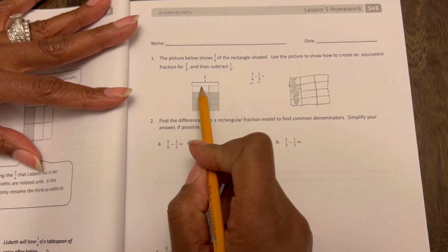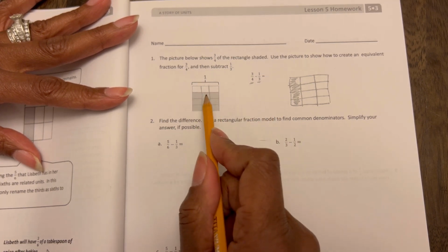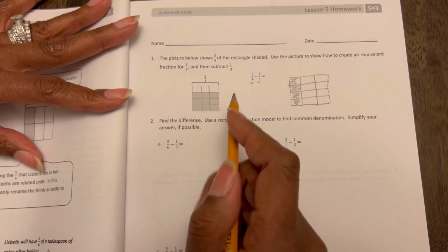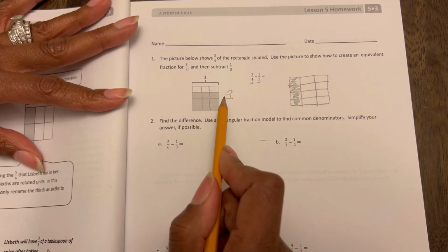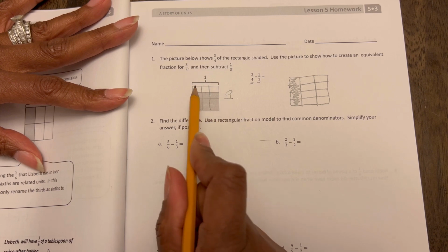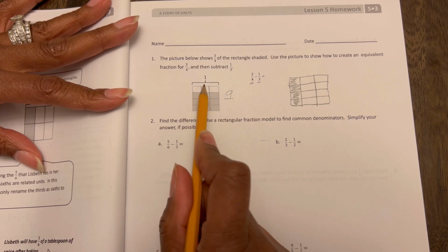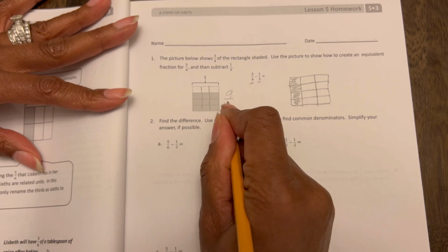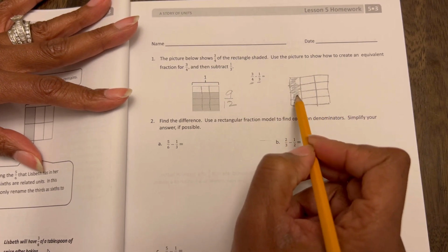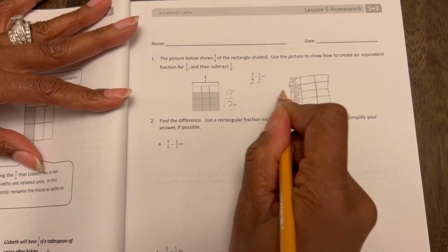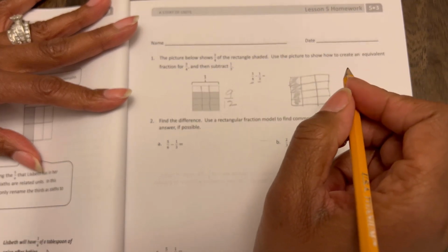So now I'm going to count how many shaded. 3, 6, 9. That will be my numerator. And then to get the total units, we know that this is 9, 10, 11, 12. Okay, here we have 1, 2, 3, 4 shaded.